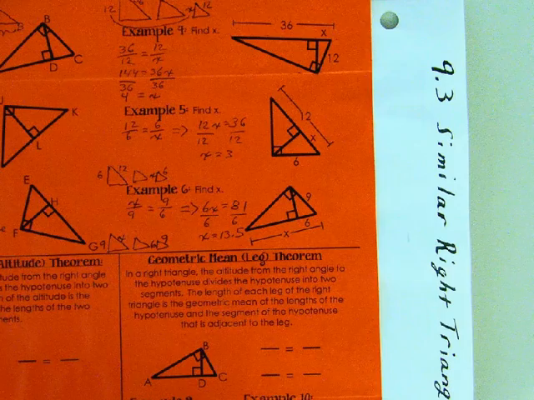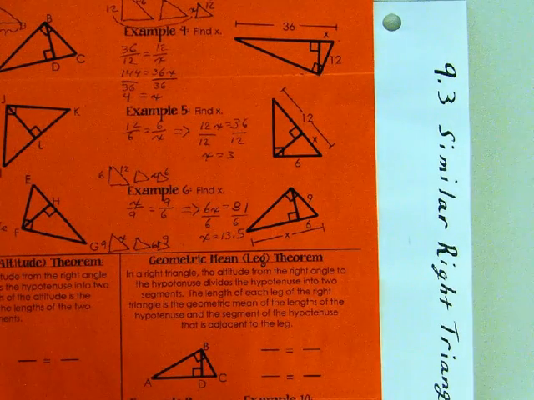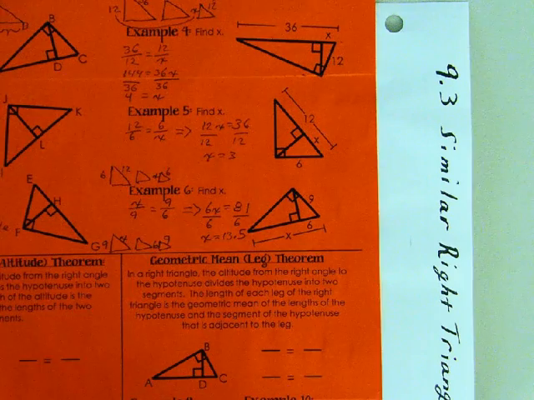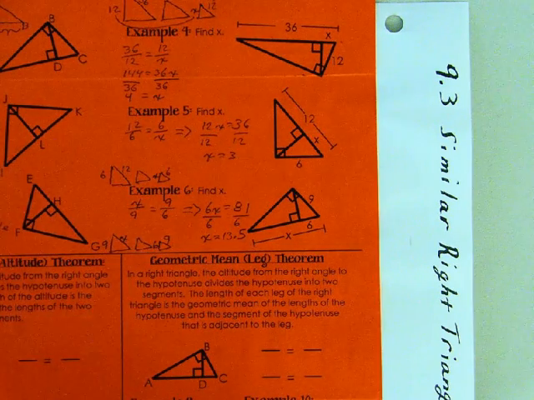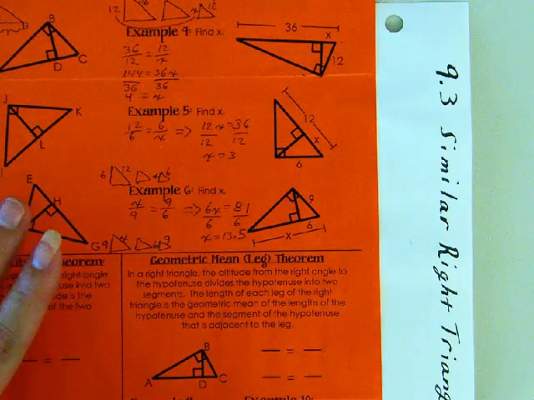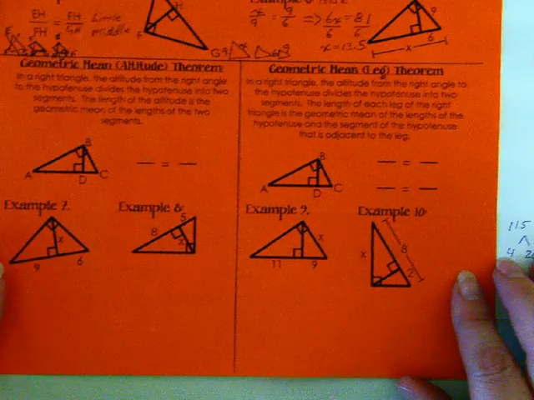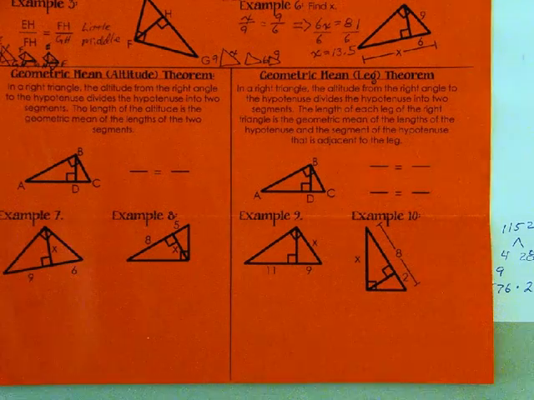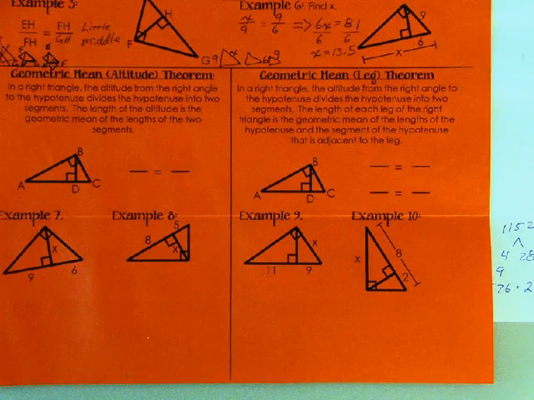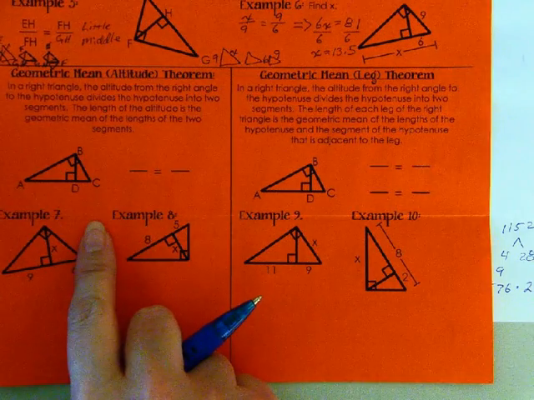Okay. All right, now just like when we were talking about our Pythagorean theorem, and then we had these special triangles, the 45, 45, 90, the 30, 60, 90. Well, we also have special situations when we're dealing with our similar right triangles. We have 2 of them. We have a geometric mean altitude theorem and a geometric mean leg theorem. We're going to start with the altitude theorem.